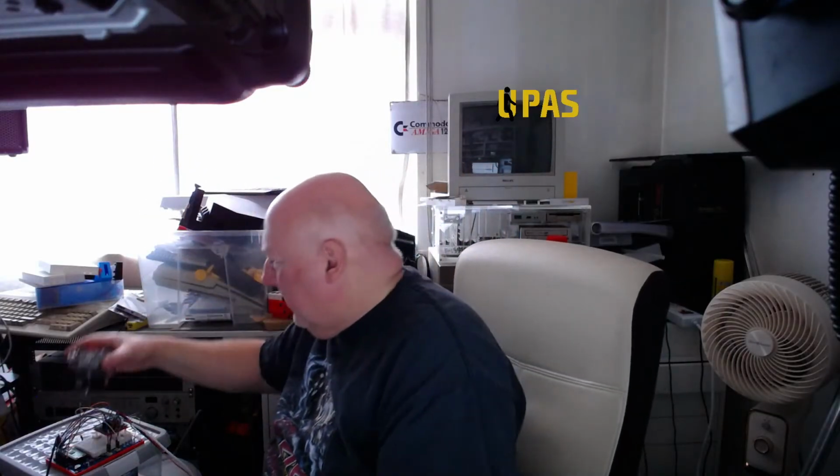The only complete working one we've got is in here, so I'm going to have to take that out. I'll just leave the enclosure there. Right, so we're ready to plug that in. Let's just plug the adapter in.